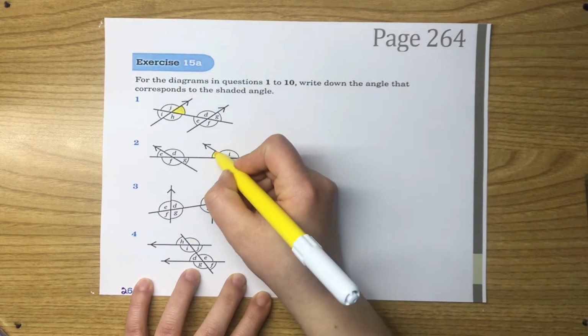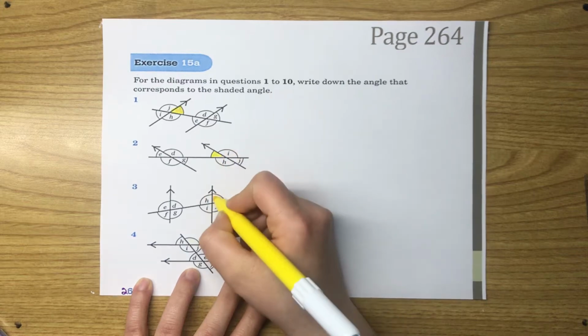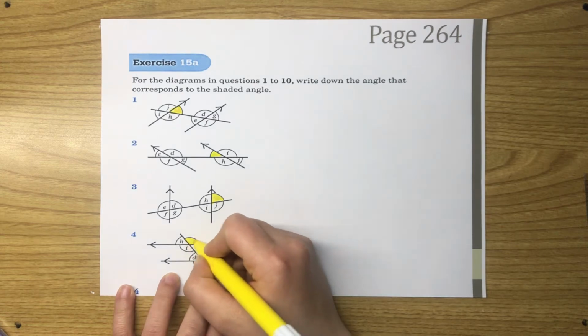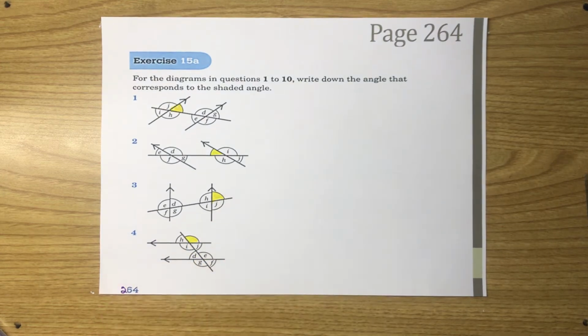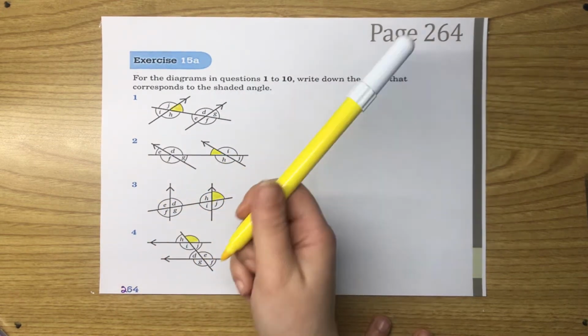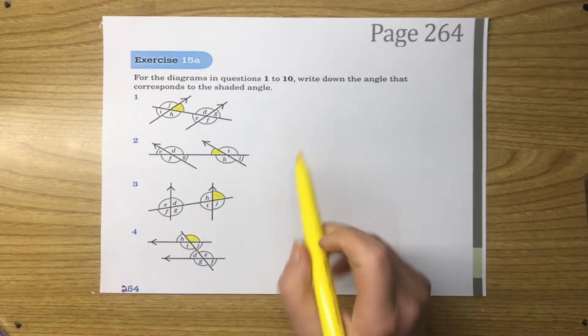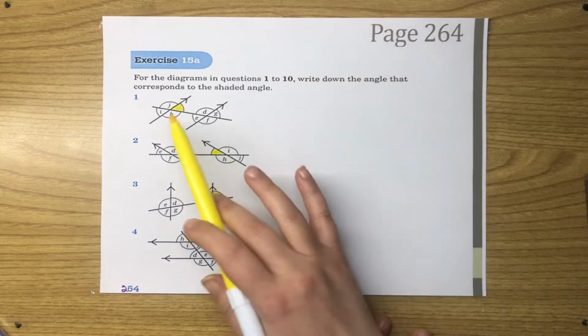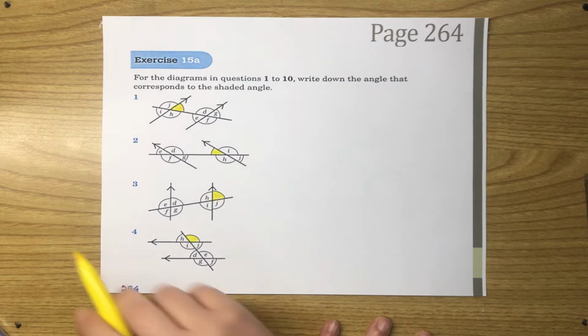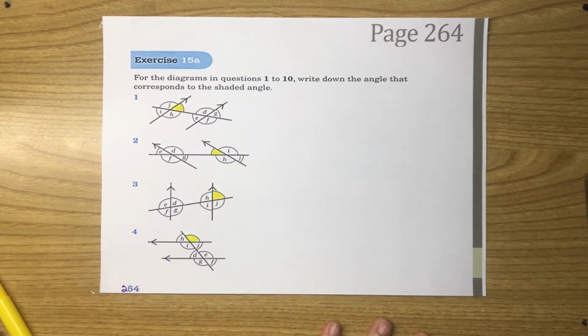For the diagrams in your book, page 264, write down the angle that corresponds to the shaded angle. So first look at each diagram.